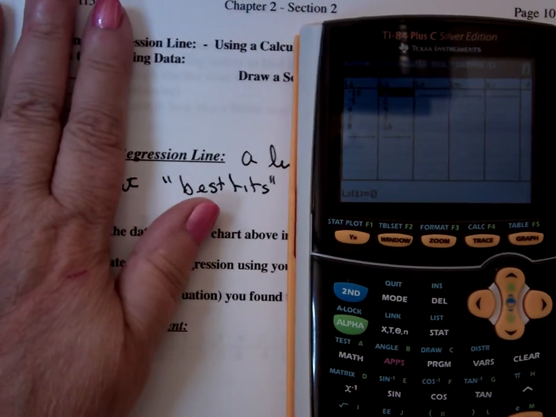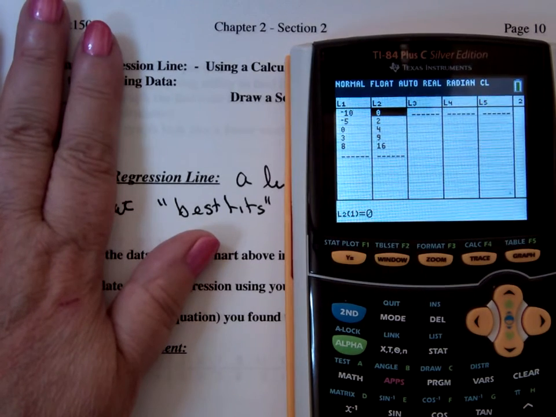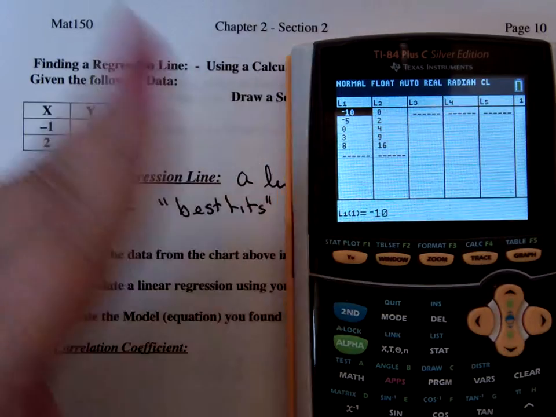So how I'm going to enter the data. Now I've got information, whoops, hate when it does that. I've got information already in there, and since I have information already in there, I'm just going to type over it.